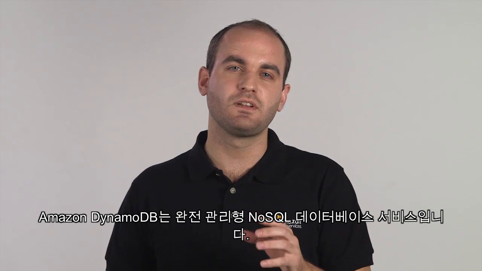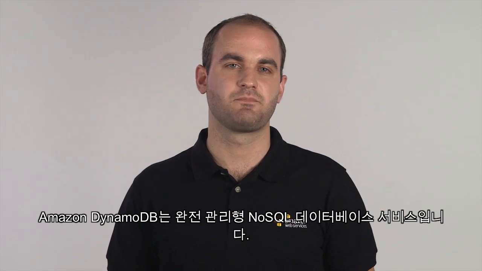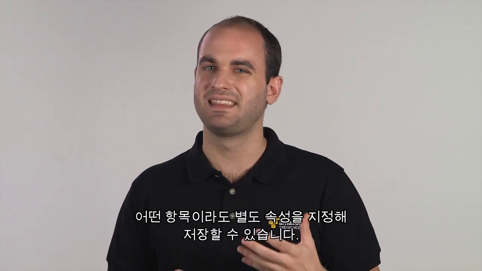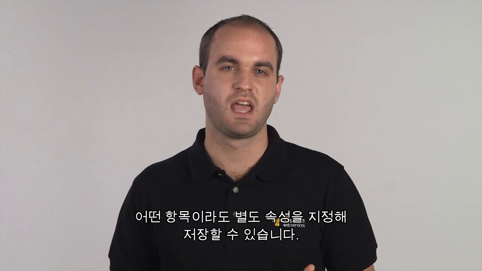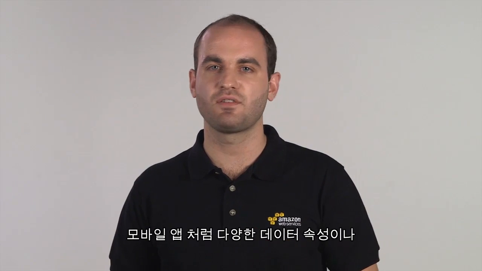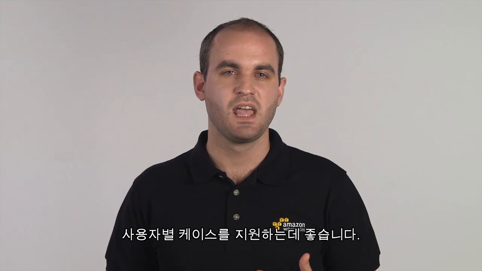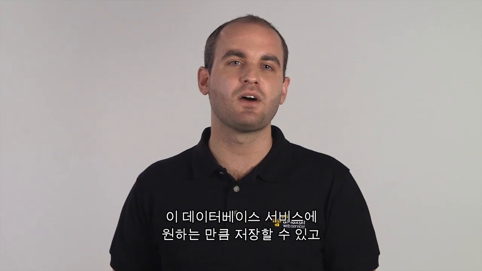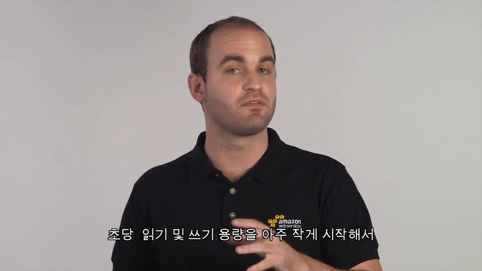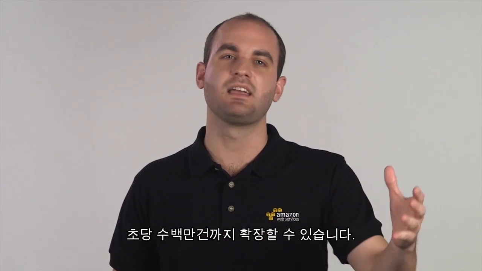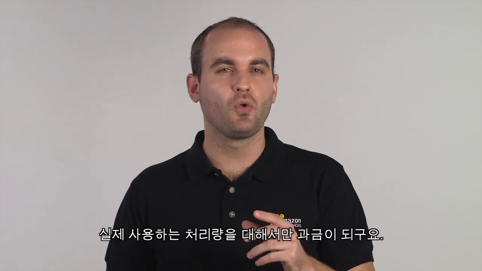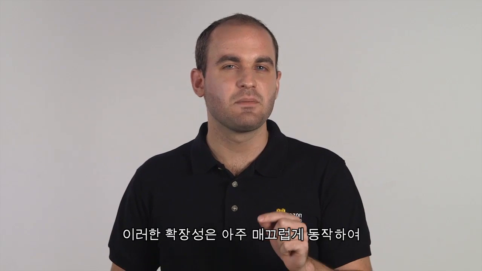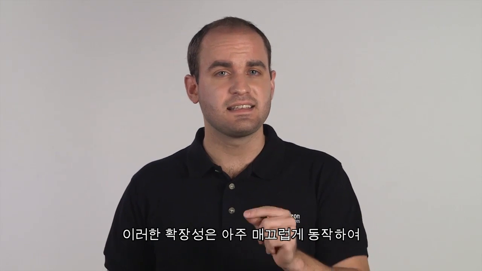Amazon DynamoDB is our fully managed NoSQL database service. NoSQL in the sense that it's a schema-less data model, so any item can have different attributes stored with it. Ideal for mobile apps where we often store different attributes per user or use case. We also don't want to put any limitations of storage or throughput. So you can store any amount of data in this database service and scale up from a few writes per second to potentially millions of reads and writes per second, all whilst only being charged for your actual provisioned throughput. This scalability is completely seamless.